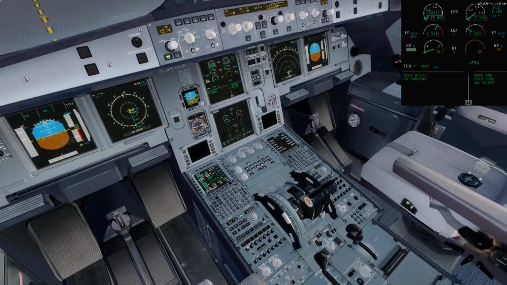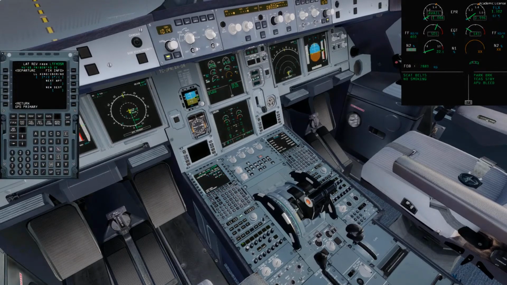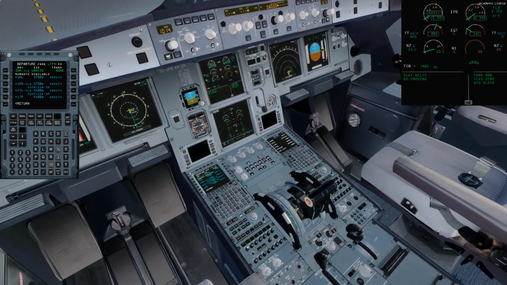And also I forgot to check that we are using the runway 35 left for now, as we have another runway, not the 35 right, with Addons 2 Delta departure.